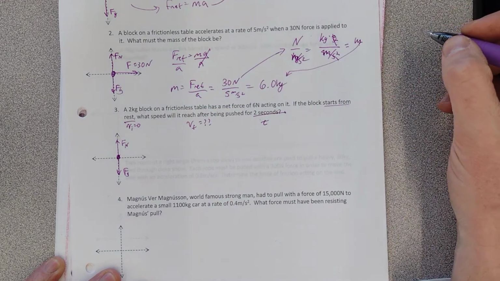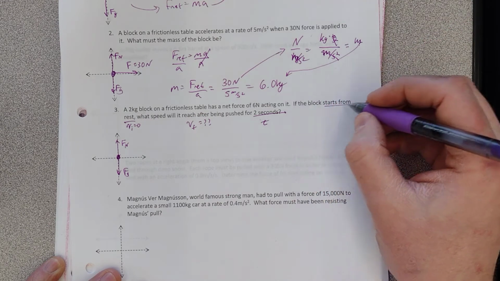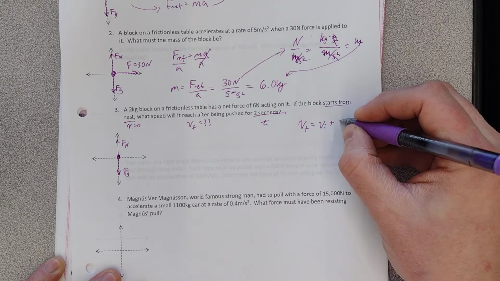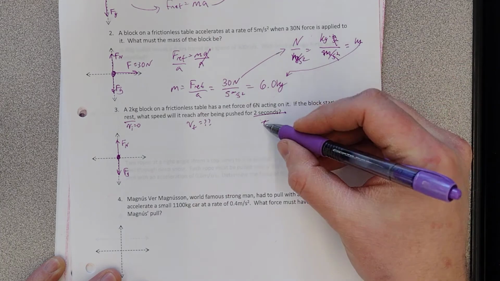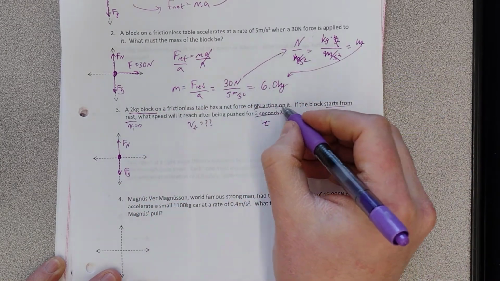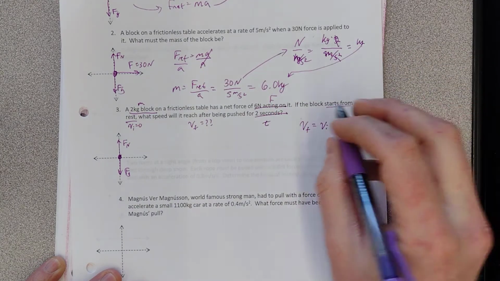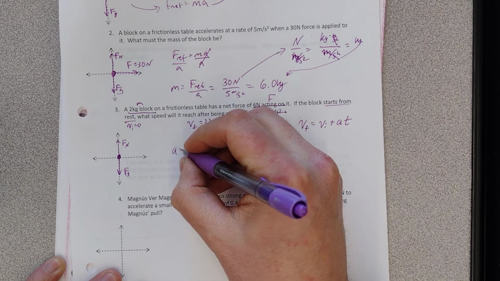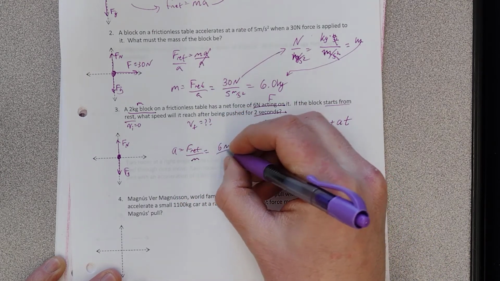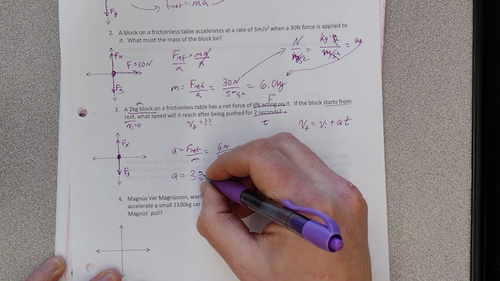So this looks like a motion problem, right? Yeah, I'm going to be looking for the final velocity. So if you look at your equation sheet, you see v final equals v initial plus acceleration times time. Well, I know the time, I know v initial, I don't know the acceleration, but I do know the mass and the force, right? So that's mass and that's force. So we'll use Newton's second law, A equals F net over m, 6 newtons divided by 2 kilograms. That gives me an acceleration of 3 meters per second squared.